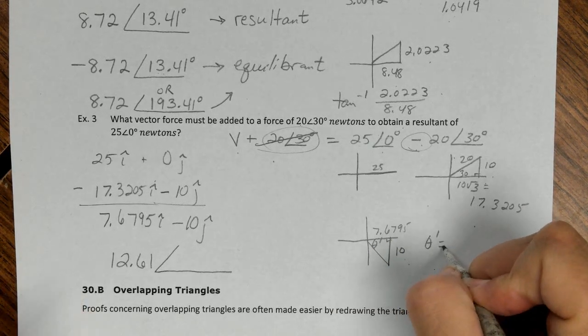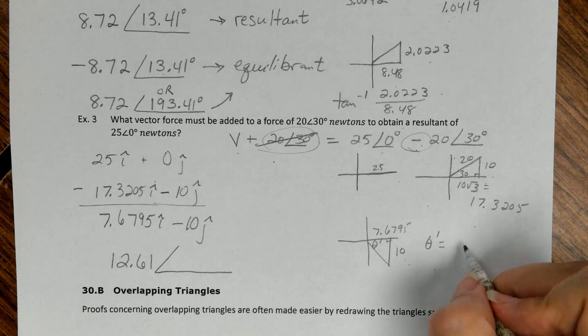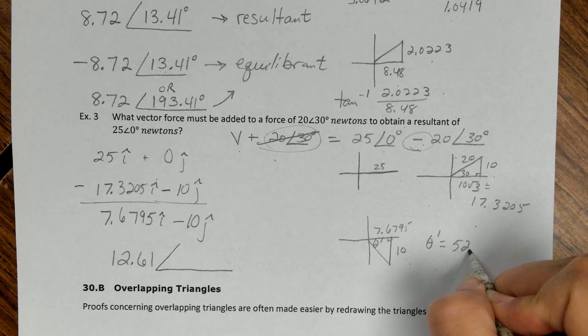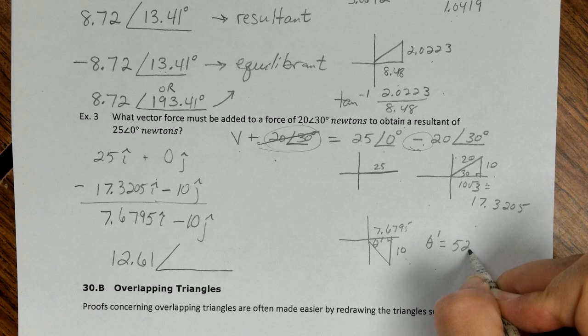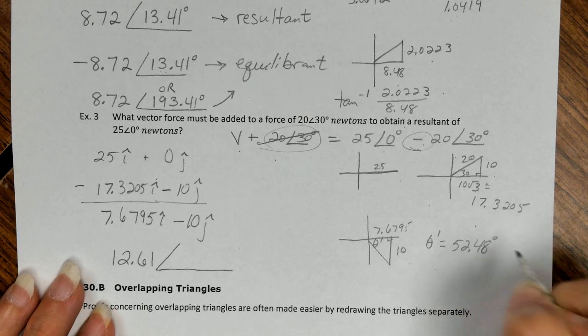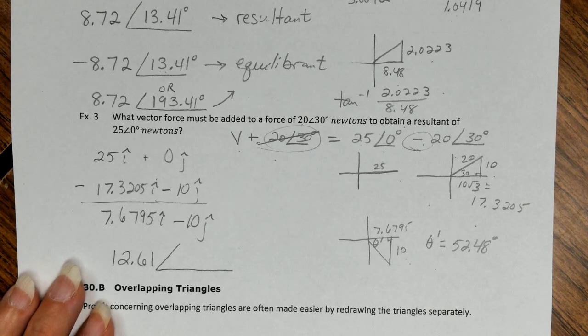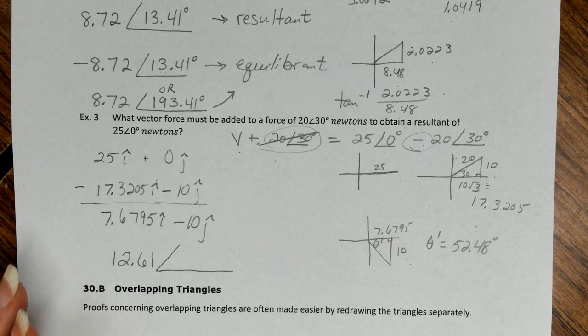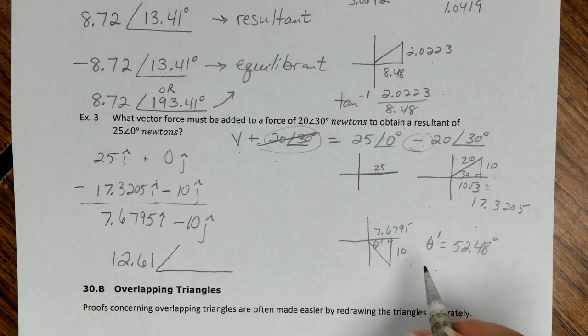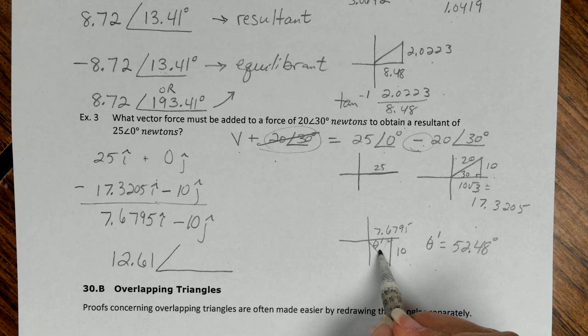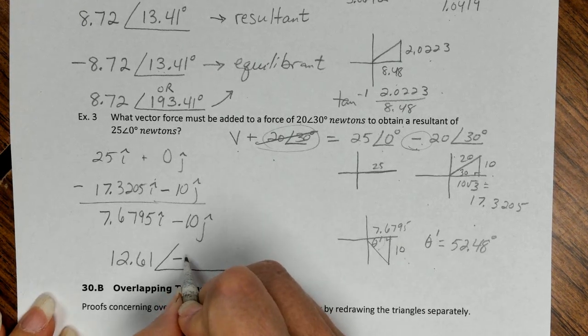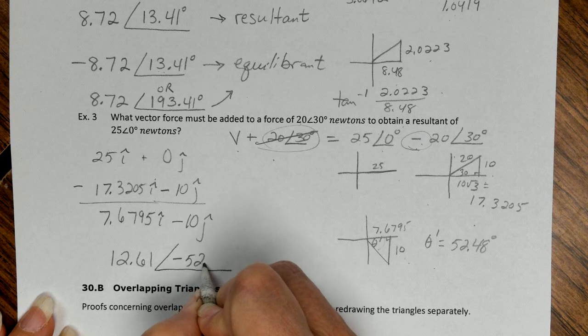Theta prime is 52.48, rounding a little bit. All right, so actually, we can just say negative 52.48.